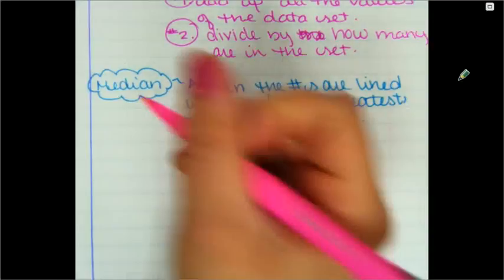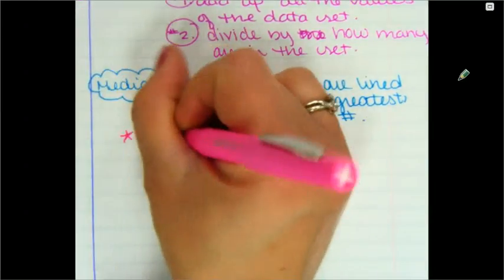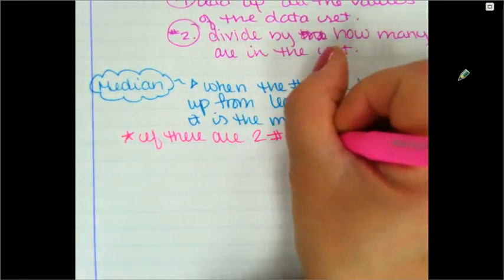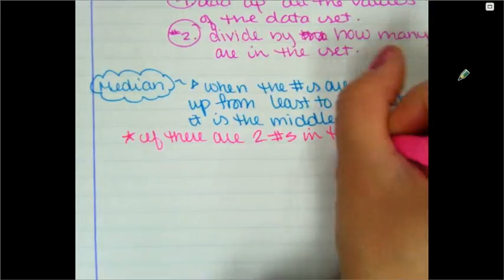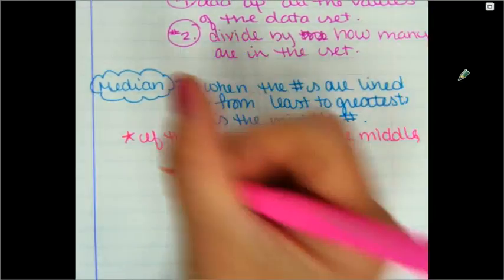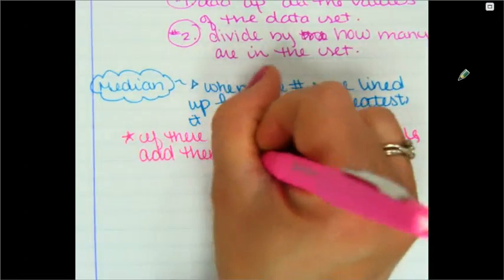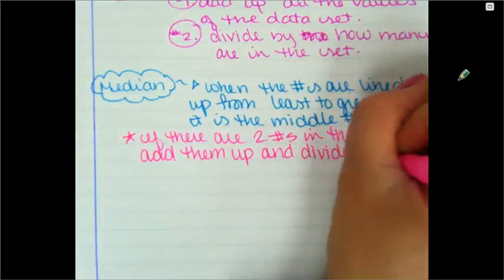So let's put a little note right here. If there are 2 numbers in the middle, add them up and divide by 2.